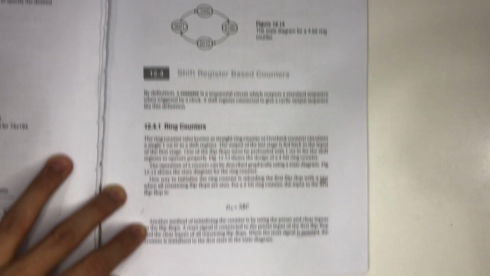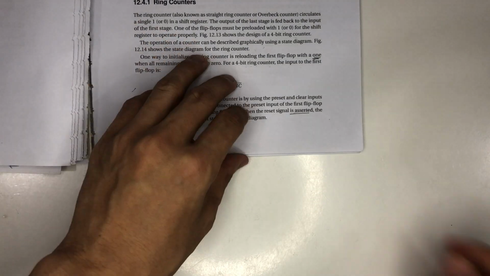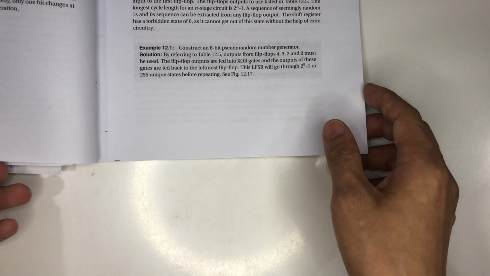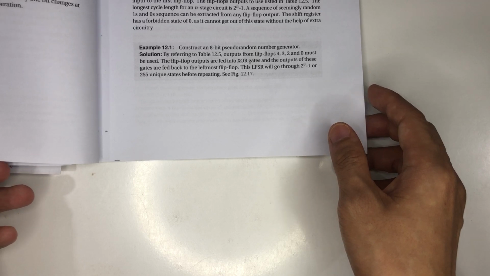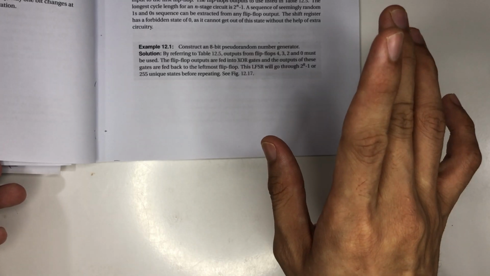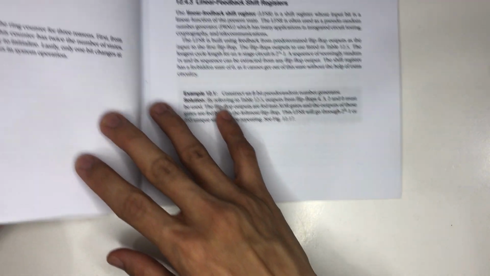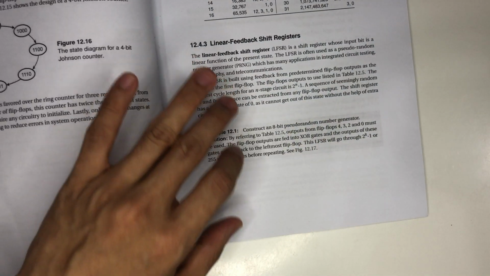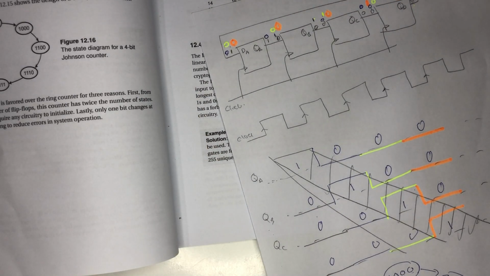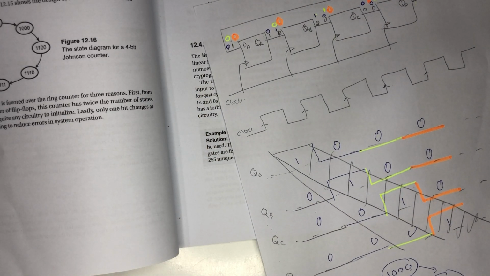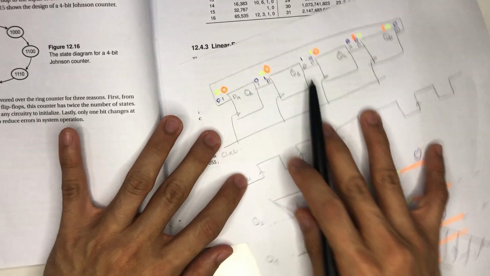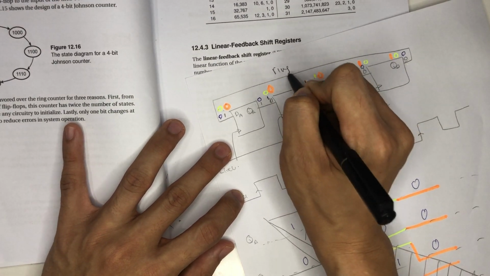So see you in the next lecture, where I'm going to speak about... I hope I have enough memory. I'm worried about my phone, because it's complaining of memory. I hope I am able to cover the Johnson counter. So this is the case with the ring counter.